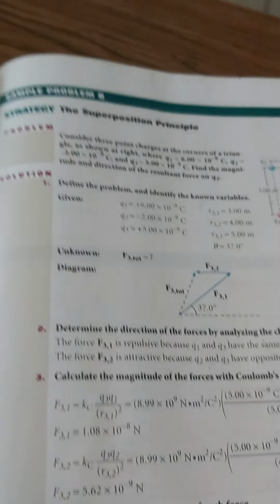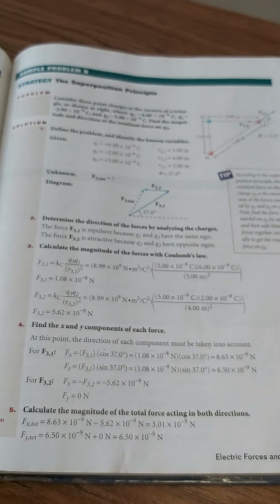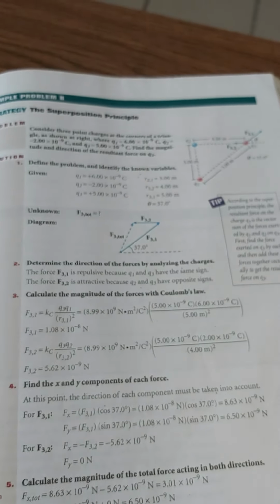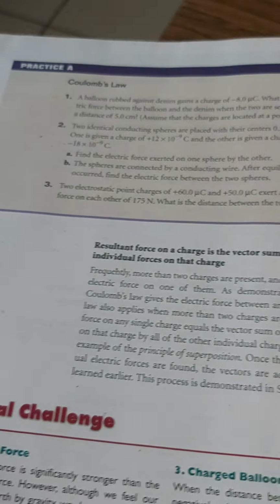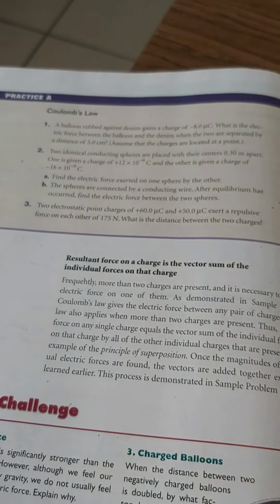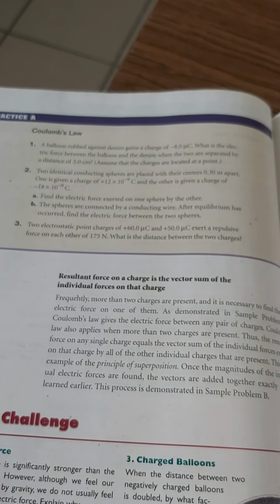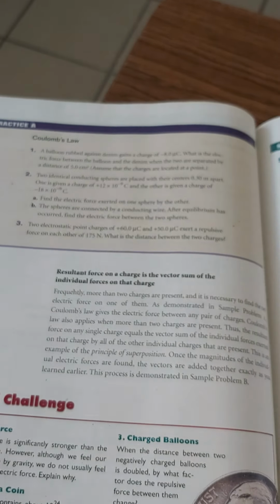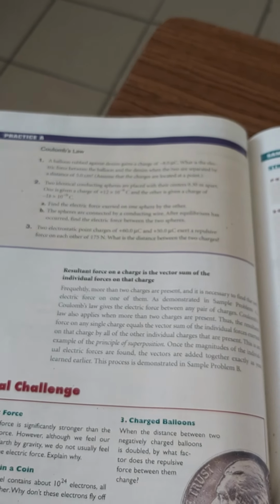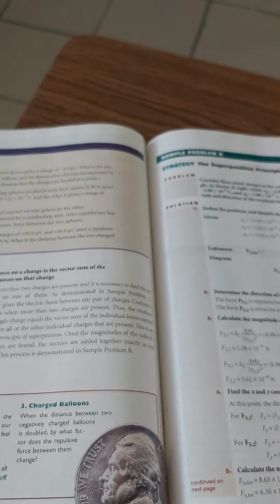Today we're going to be talking about the superposition principle. Now in sample problem A, we used Coulomb's law between two charges. What would happen if we have three charges? This is what we're going to be doing in this lesson, sample problem B.